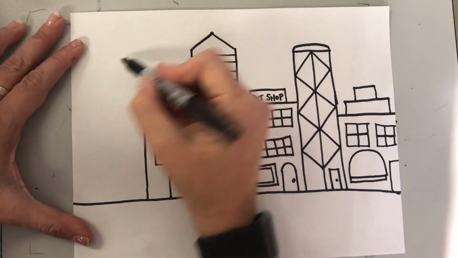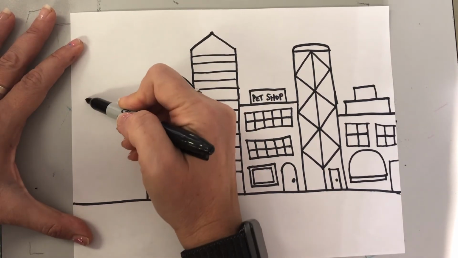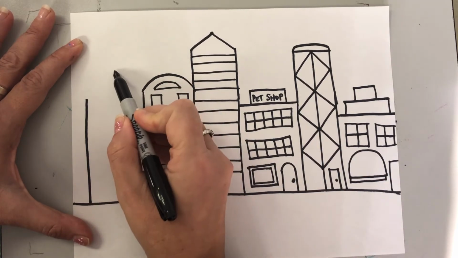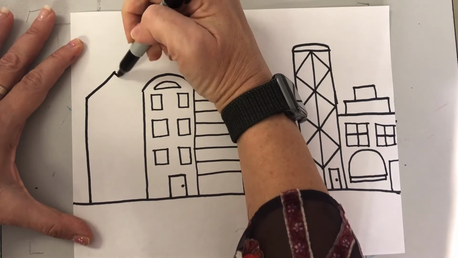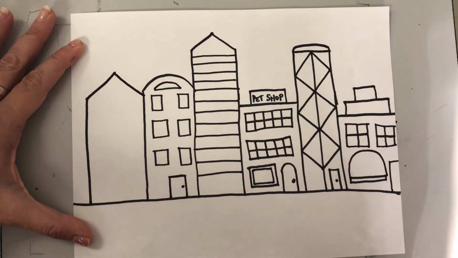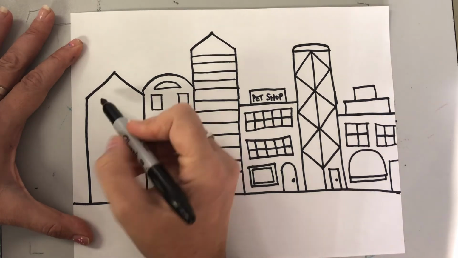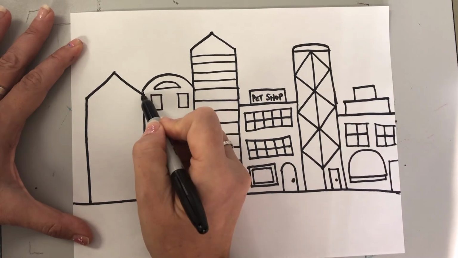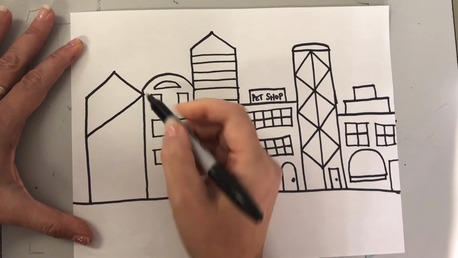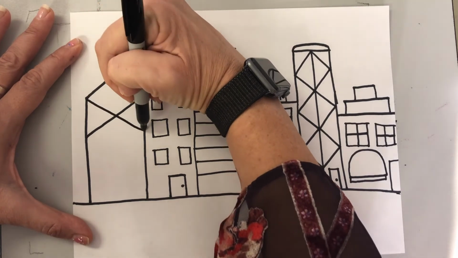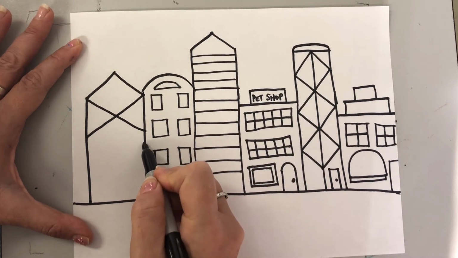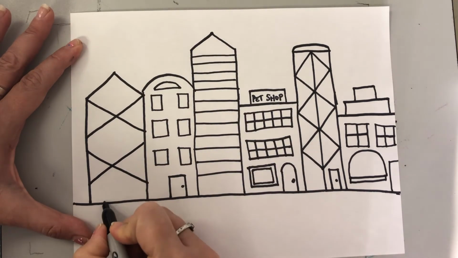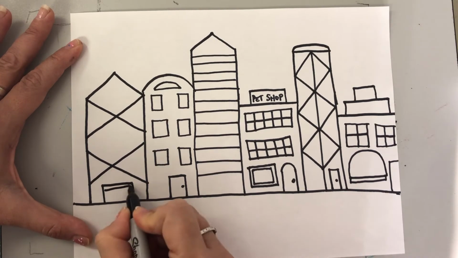I think I'm gonna do a wide building. I'm gonna do my vertical line, my diagonal lines for the roof. And let's do more diagonal lines like this one again, only we're not going to do a rhombus shape. We're just going to do diagonal lines all the way across the building and do big X shapes. And then I'm going to do a big wide door on this one, like it's a garage.